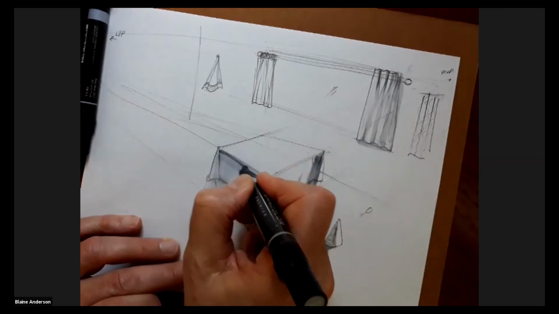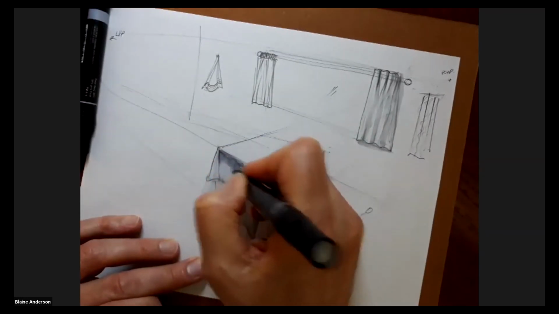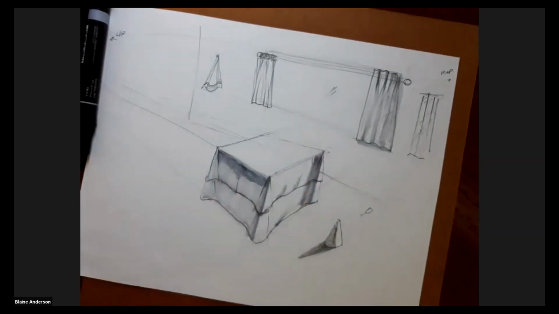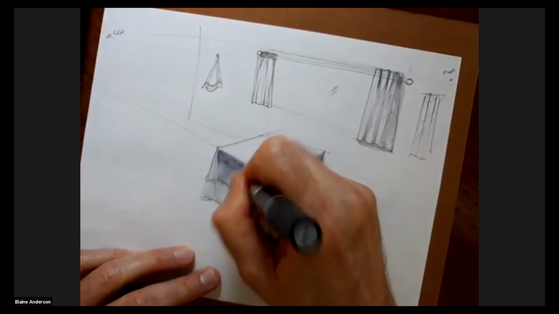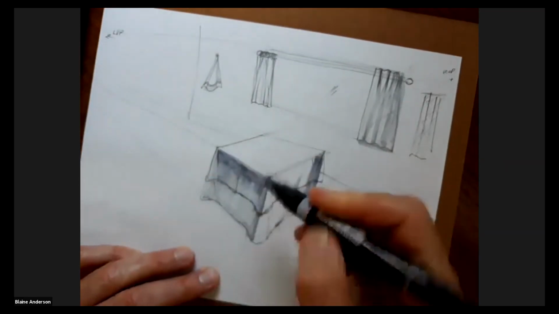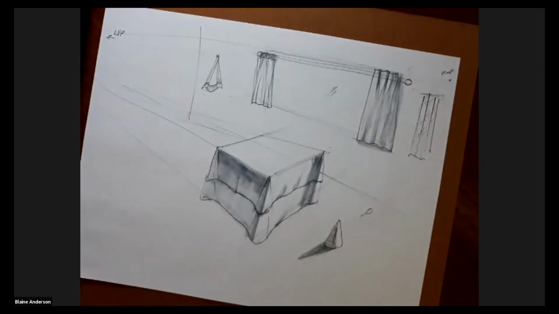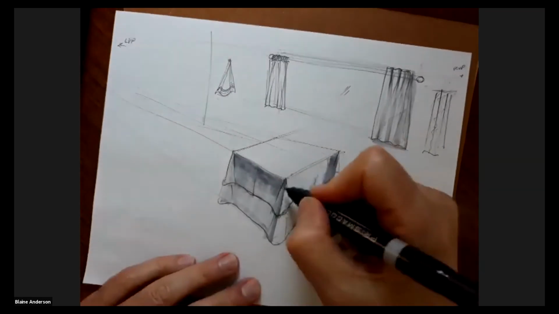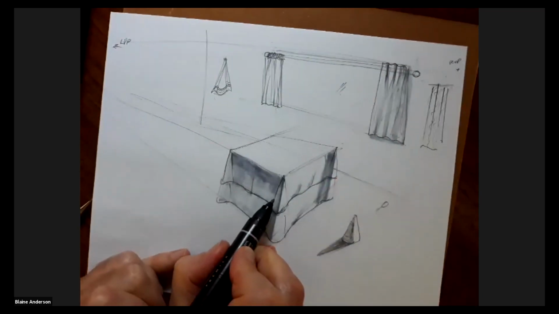This one wants to go 50% up here and then blend down into that. Again, this isn't marker paper, so I don't know how smooth an edge I'm going to get in here, but let's try. I'm leaving this a little bit lighter right along here. I want my 50% to go here, so I get reflected light right in here, right?